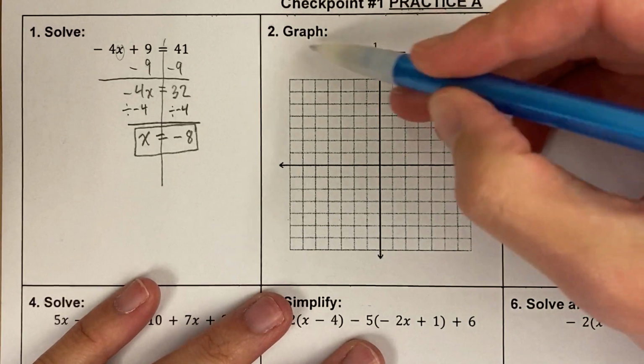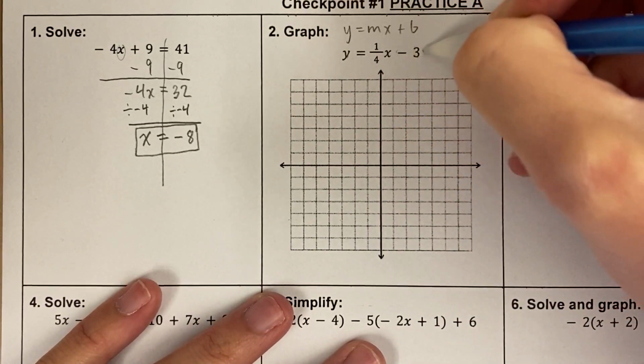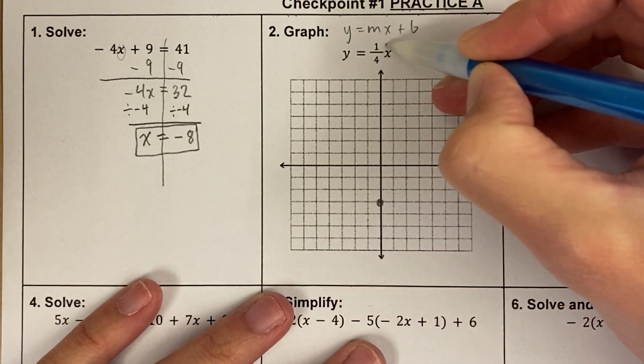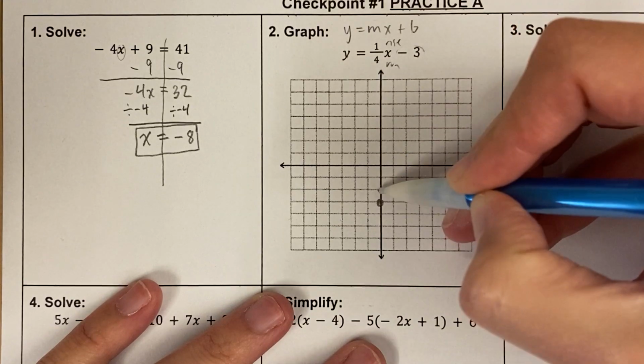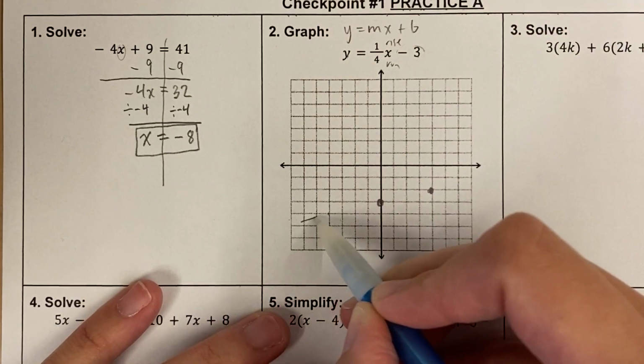Number 2. Graph. I'm graphing in slope-intercept form here. So I'm going to start at -3. And now my rise over my run is 1 over 4. So I'm going up 1, right 4. And then I'm just going to sketch this graph.